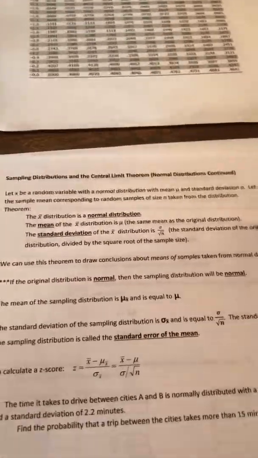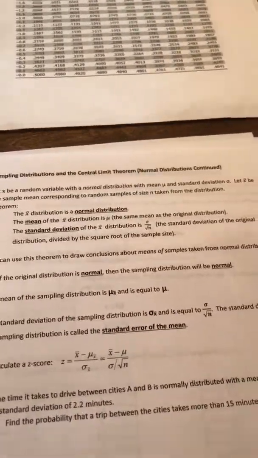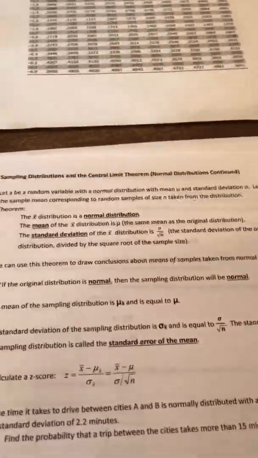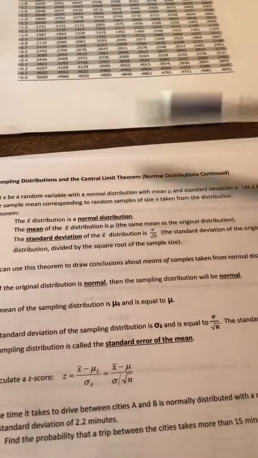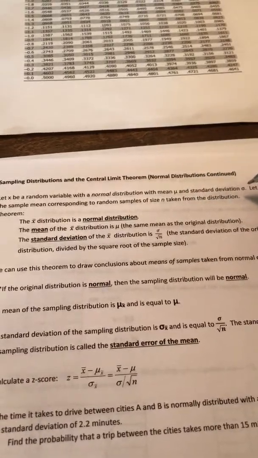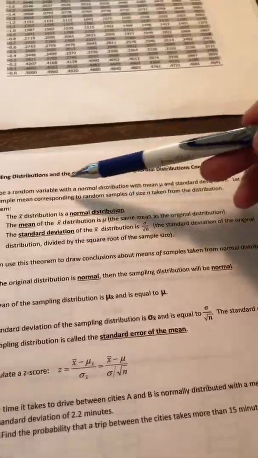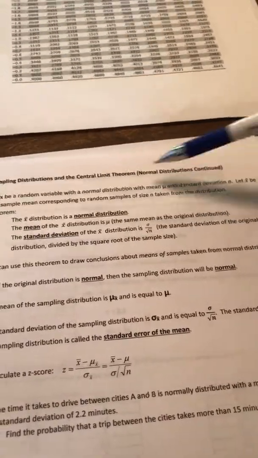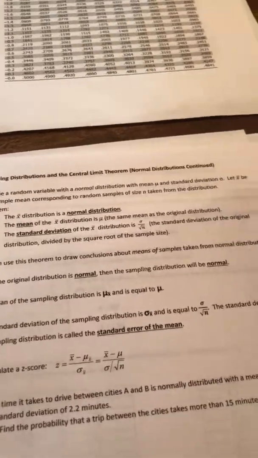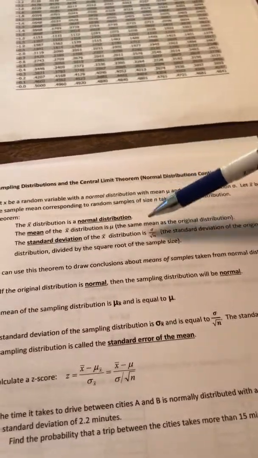So now if you go back to the first page, we'll actually do the definitions. I think it makes a little more sense if you look at the example with the dice first, just because it helps you see that we started with a uniform distribution, but as we increased our n, it gets more and more normal. So x can be a random variable with a normal distribution. It has a mean mu and a standard deviation sigma. The x bar is the sample mean corresponding to random samples of size n taken from the distribution. These words make it make no sense, but when you actually see a problem done, it's pretty straightforward.